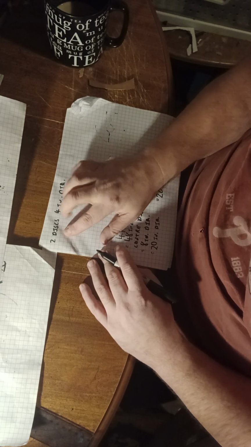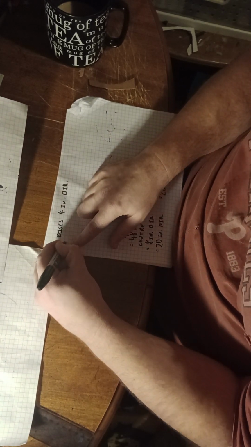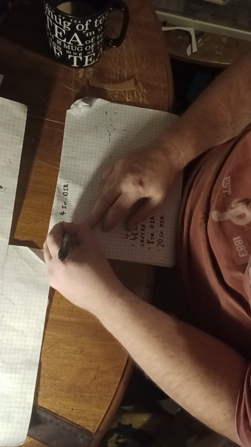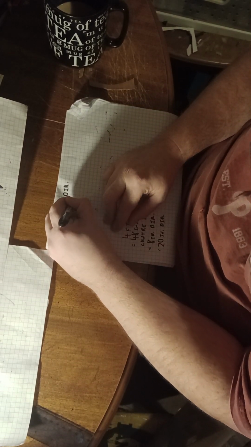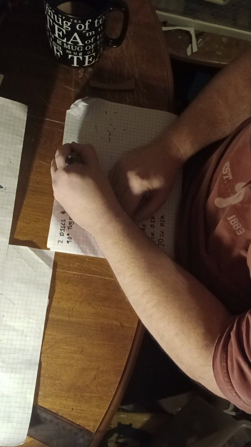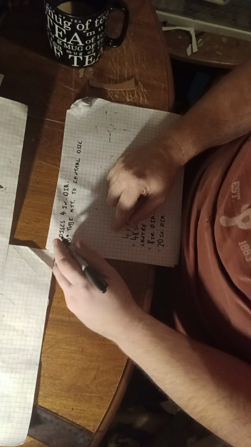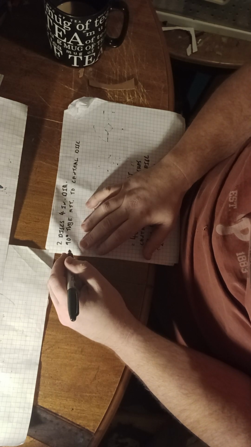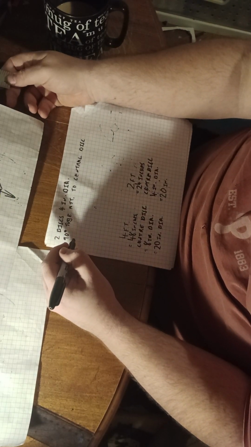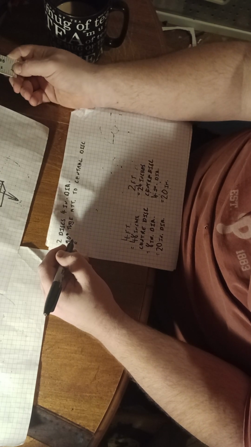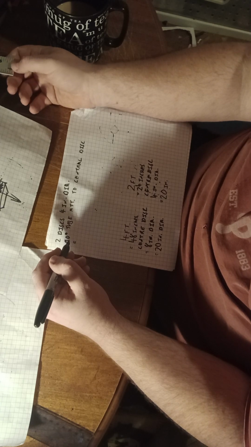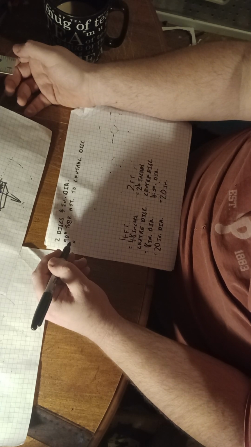I'm going to make the 90-degree tube attached to central disc, 3 inches. Is it too big?